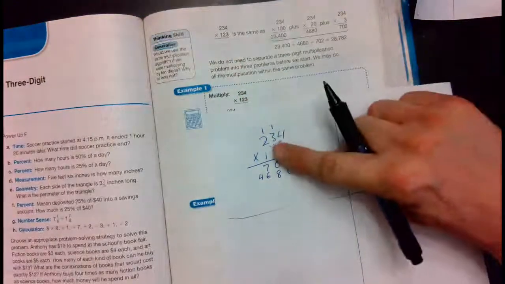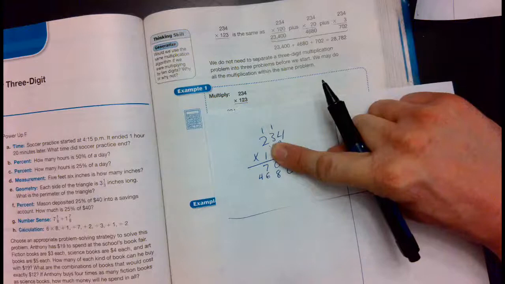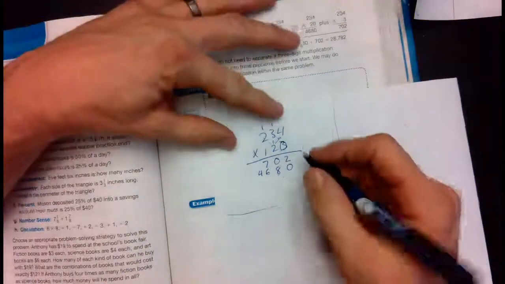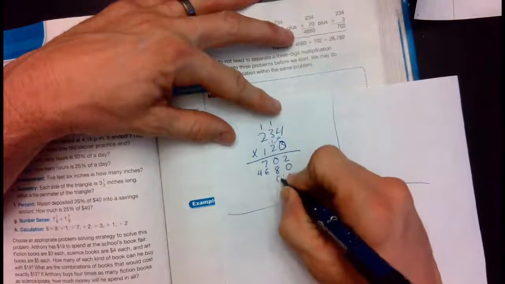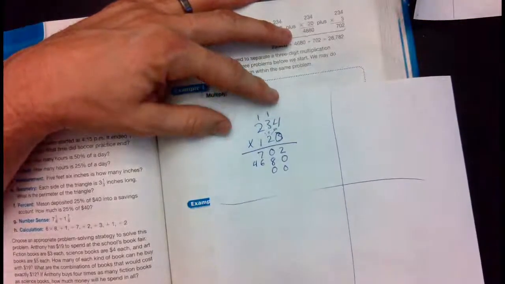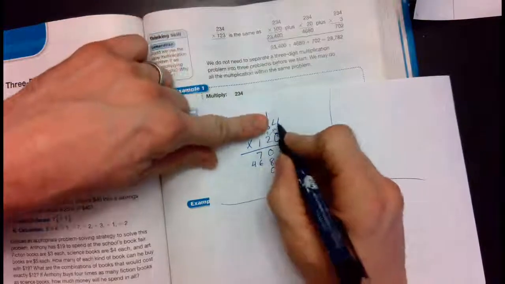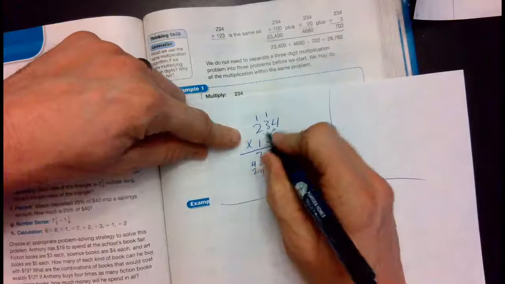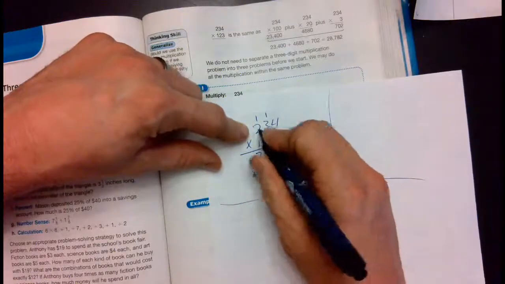Now we're going to take it times 100. That's the 1. It's in the hundreds place. Bring down 2 zeros. Now you got to multiply all the way going back. 1 times 4 is 4. 1 times 3 is 3. And 1 times 2 is 2.